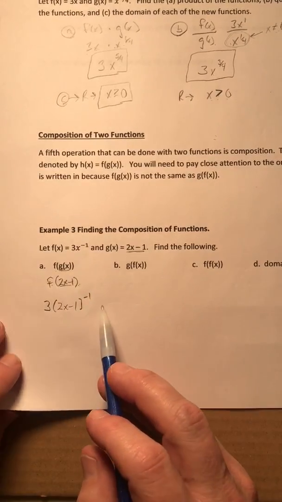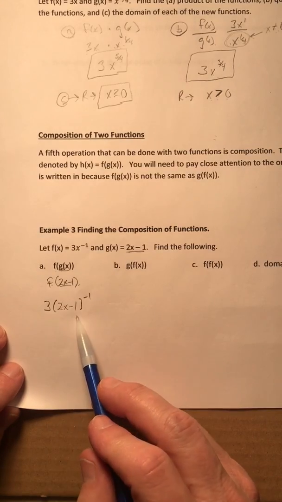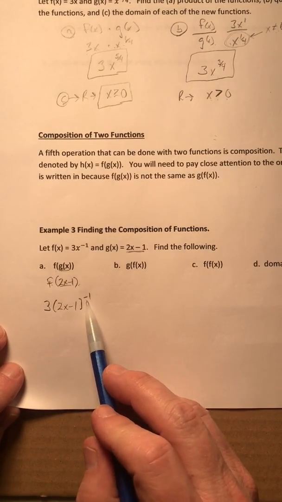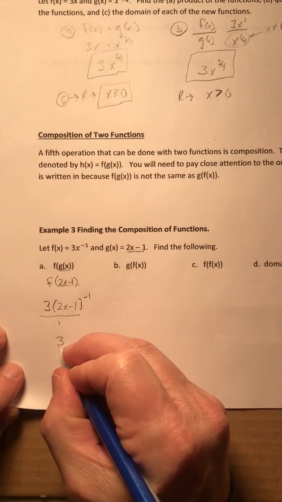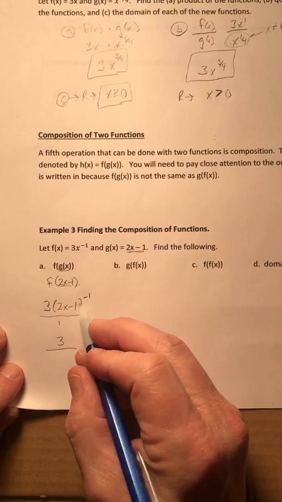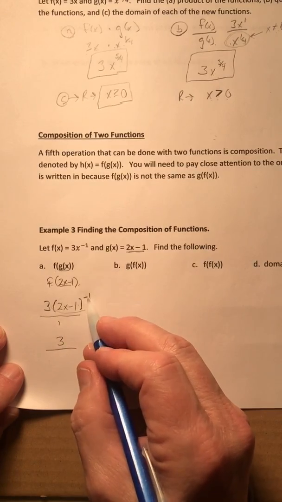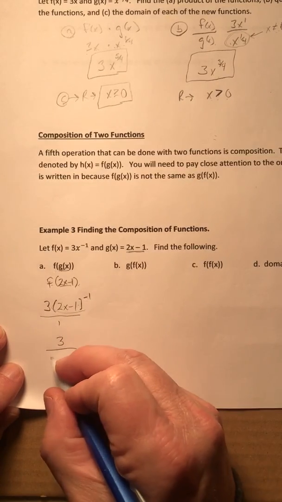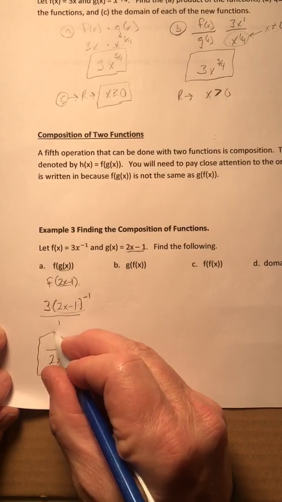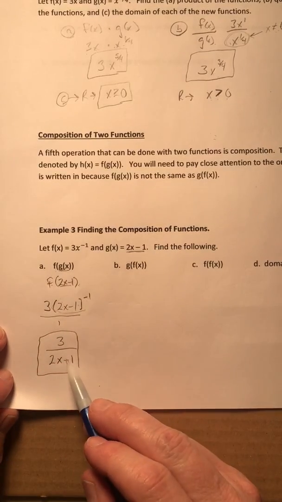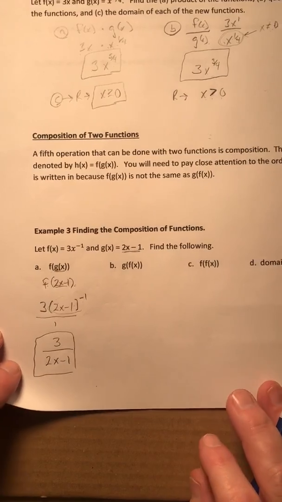All right. Now, we can't leave that as an answer. We have to simplify it. We have a negative 1. That means we make it into a fraction. The 3 is in the right place, so it's going to stay right where it's at. This is in the wrong place because it has a negative exponent. So I'm going to move that 2x minus 1 to the bottom. And we get our answer that f of g of x is equal to 3 over 2x minus 1.